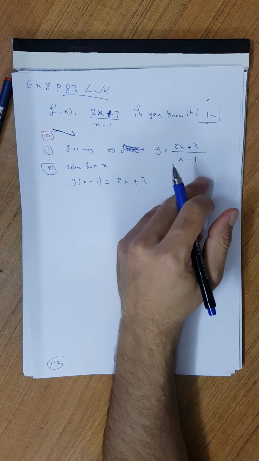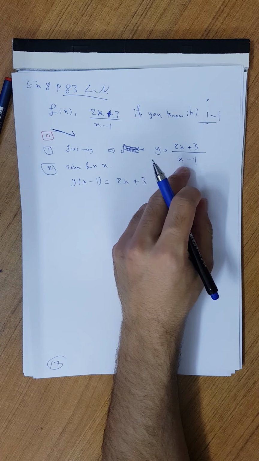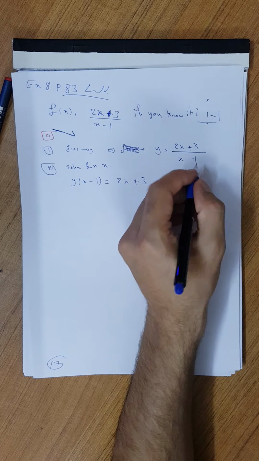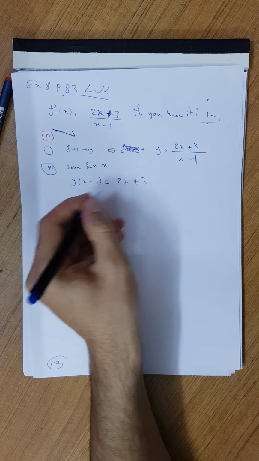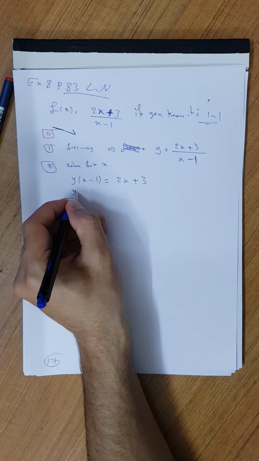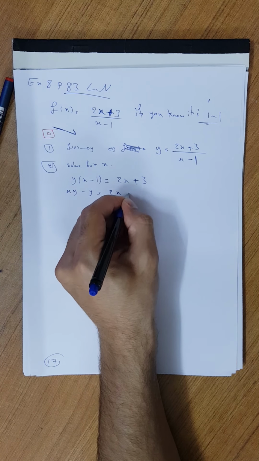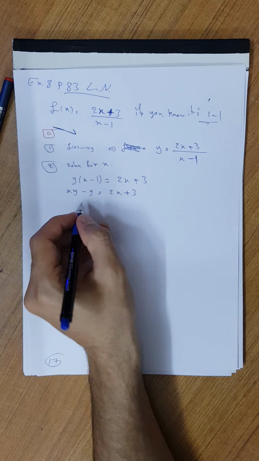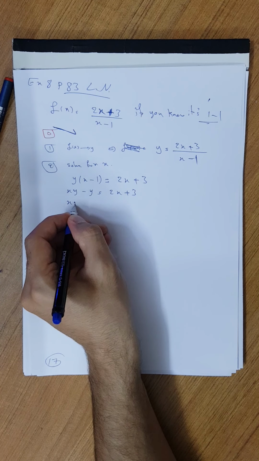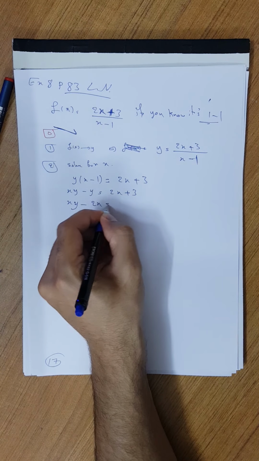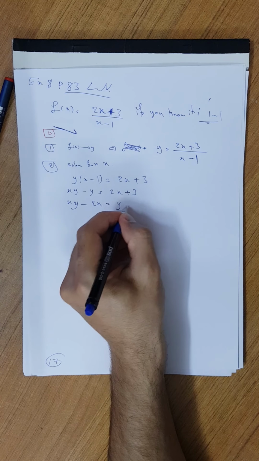You know why? We multiply both sides by x - 1. So I will get xy - y is equal to 2x + 3, and I bring the 2x over to the left and take the y to the other side.